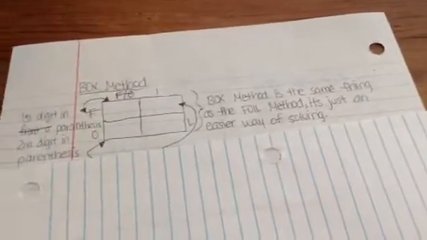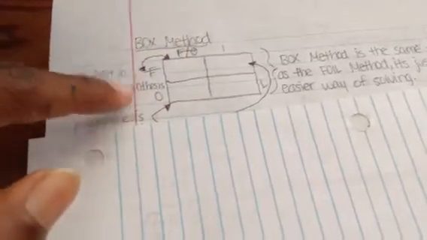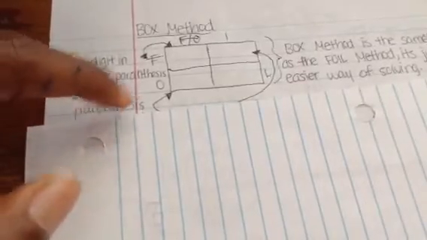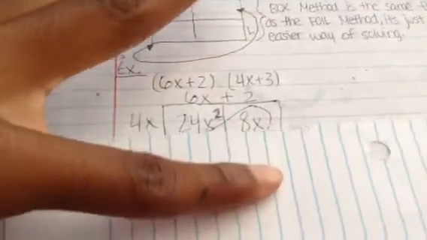Okay, the box method is basically the FOIL method. The same thing as the FOIL method. It's just an easier way of solving a polynomial. First you put the first digit in the parentheses on top of this box, and right here. And then you put the second digit in the parentheses right here and over here. And don't worry about this box. I'll explain why later. And here's an example.